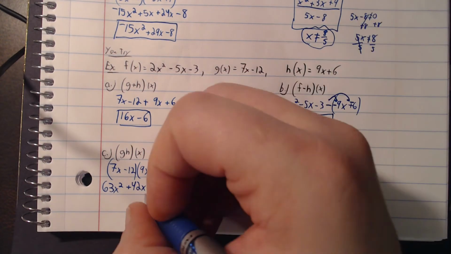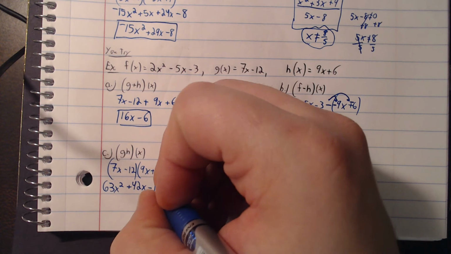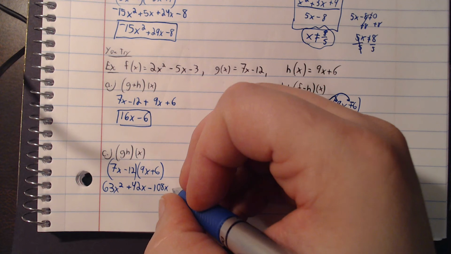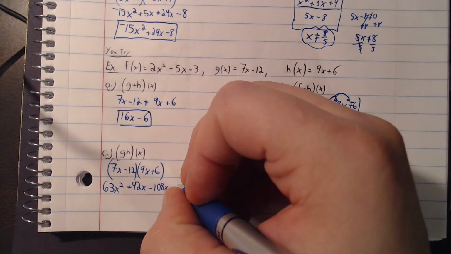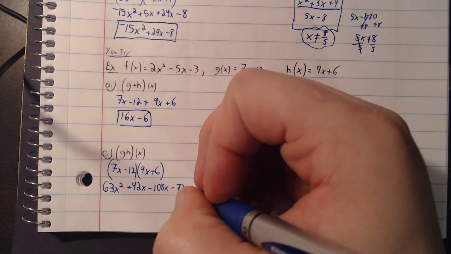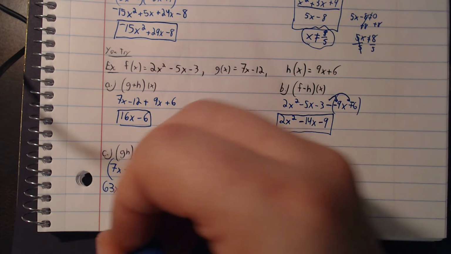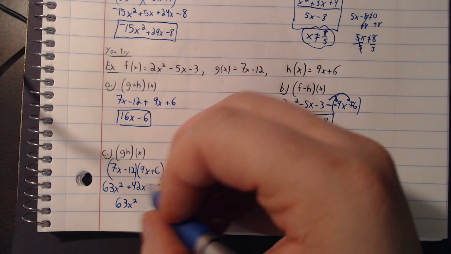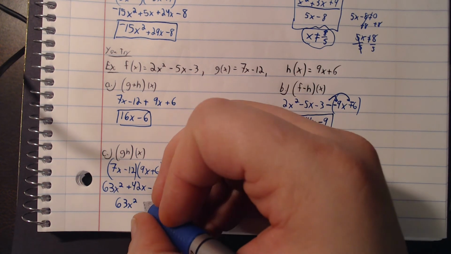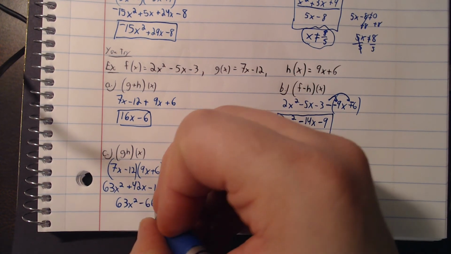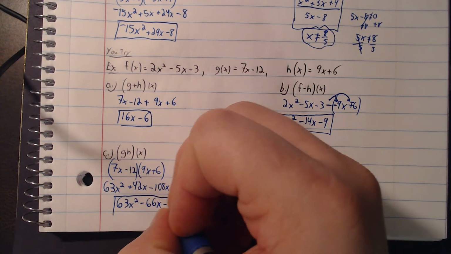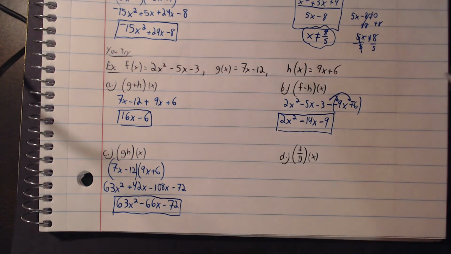Negative 12 times 9 is going to be minus 108x. Negative 12 times 6 is going to be negative 72. If we combine our like terms, the 63x squared is one of a kind. 42 and negative 108 is negative 66x. And minus 72. That's our final result for C.